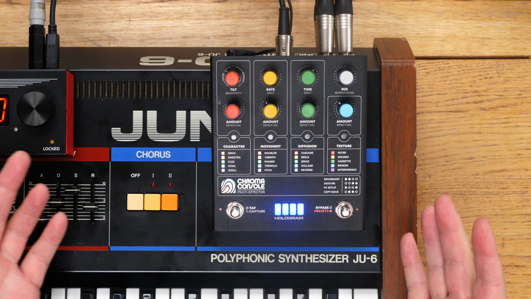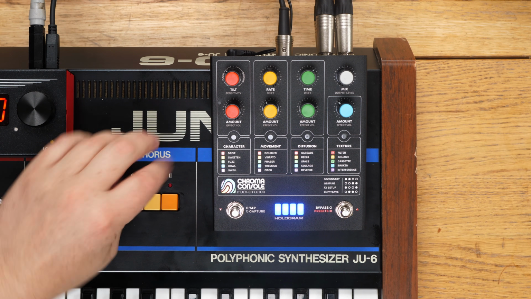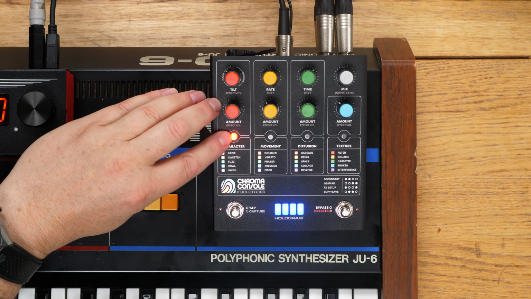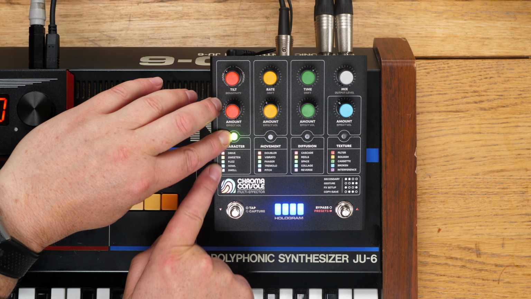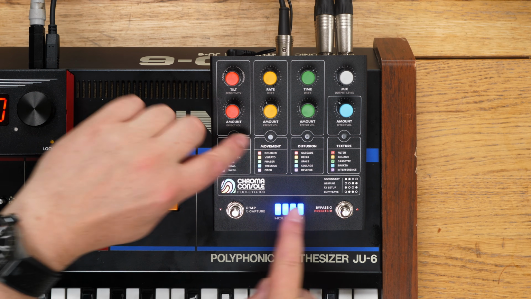I don't want to go through everything in too much detail, just show you how you use it and how I've been using it. So we select the effects by hitting the button and it selects, so we're going from drive to sweeten to fuzz to howl to swell. Same on the rest of them.